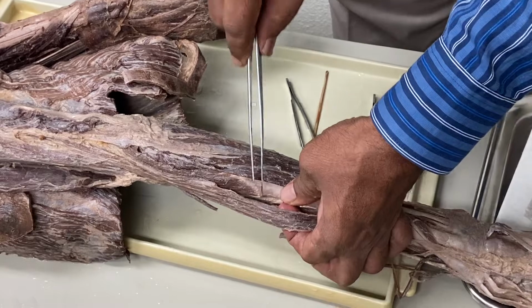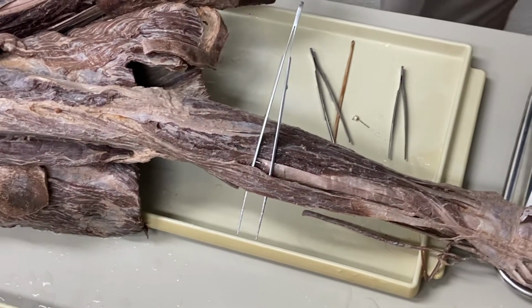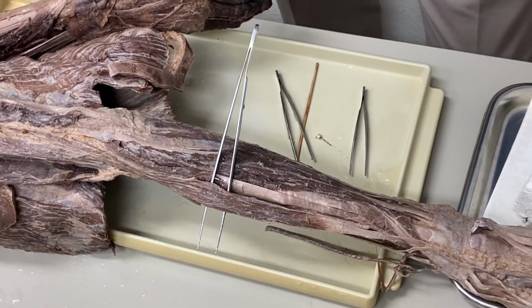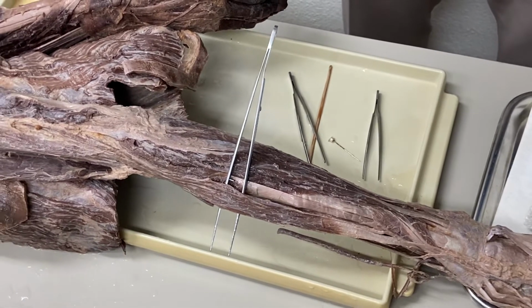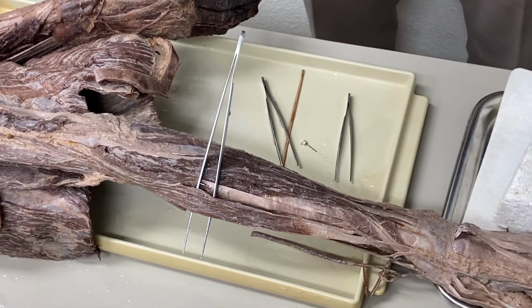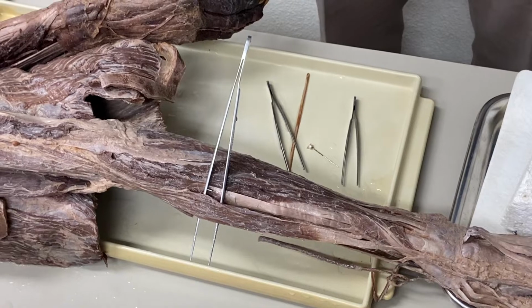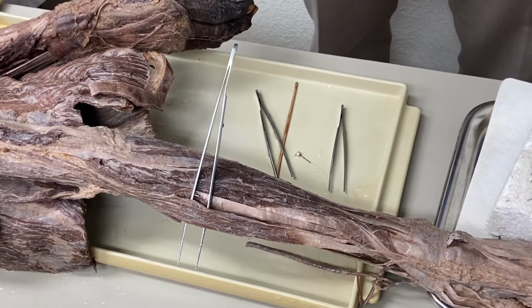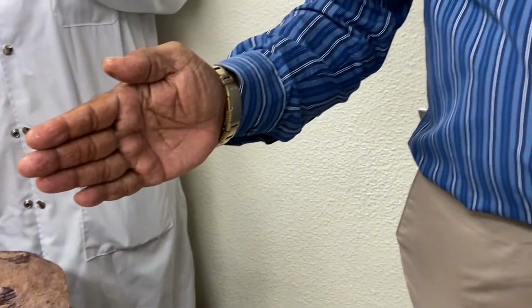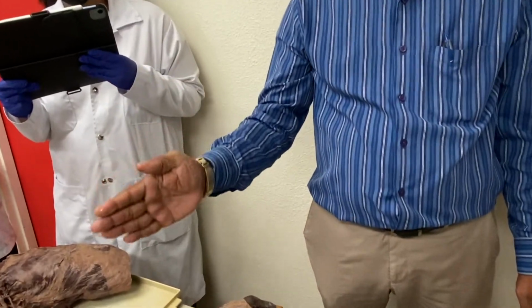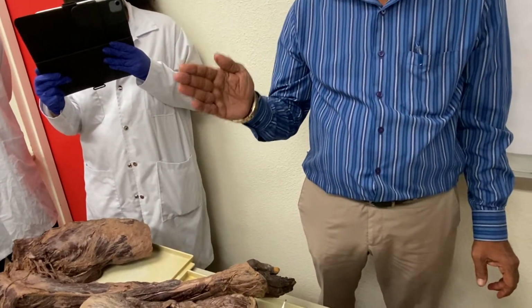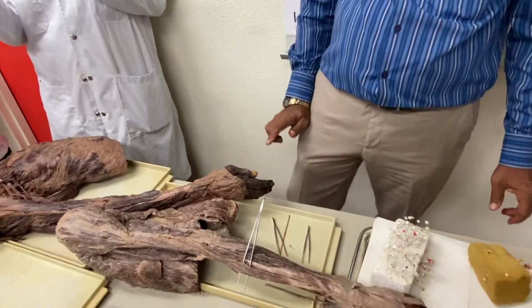Brachioradialis, this is important. Identify the pinned structure, brachioradialis. Mention its nerve supply: radial nerve. Mention its action: flexion in mid-prone position. This is the mid-prone position. It brings about flexion at the elbow joint in mid-prone position. Okay, that's the brachioradialis. That's important.